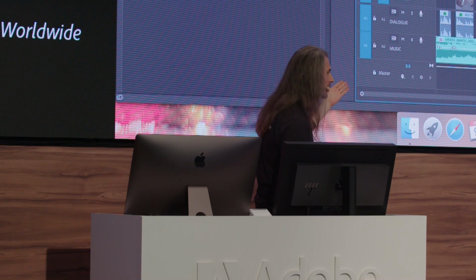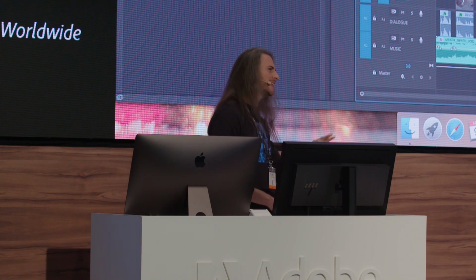Auto ducking, powered by Adobe Sensei. Okay? So again, a lot of work done on the audio side. Our theme this release is powerful alone, unstoppable together. It's the morning, sorry.